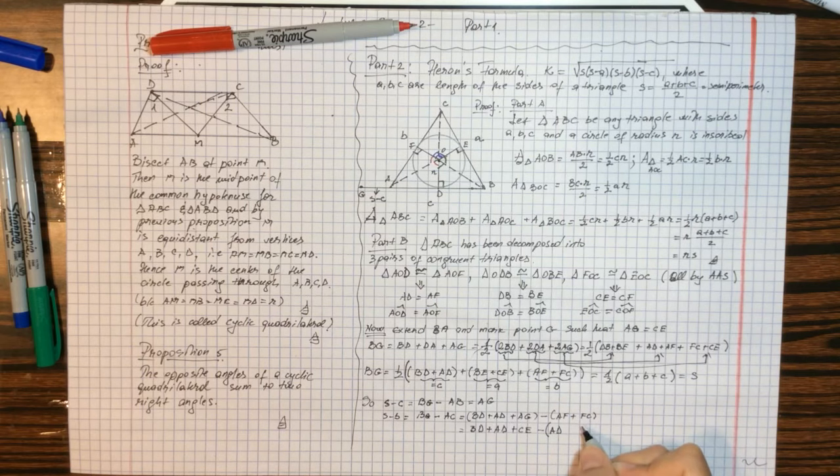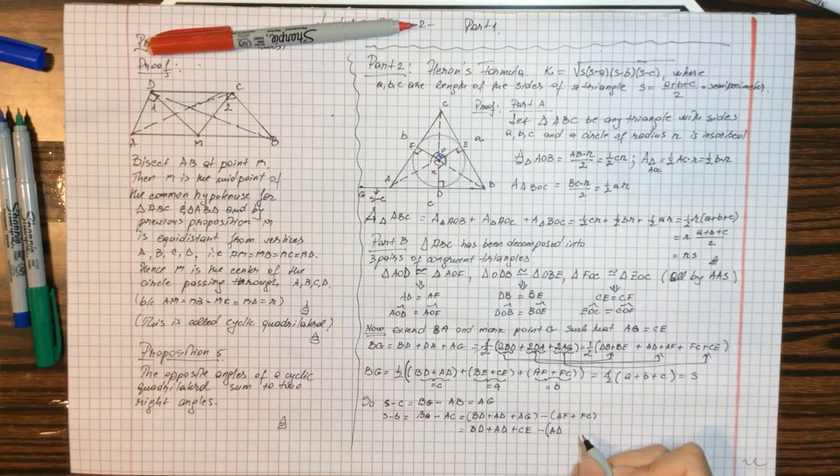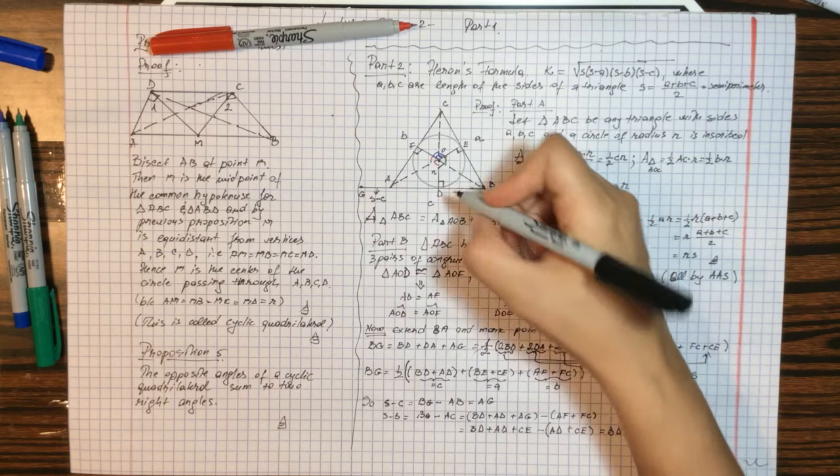And FC is equal to CE. So plus CE minus this CE, they cancel out. This AD minus this AD also cancel out, so I'm left with BD. So the quantity S minus B is as long as the line BD.